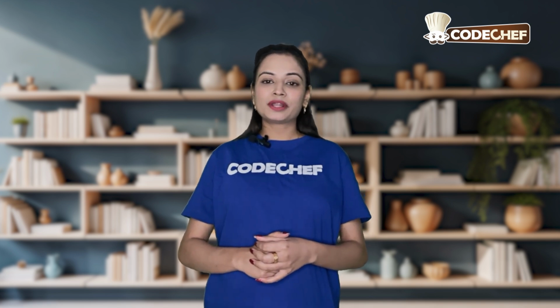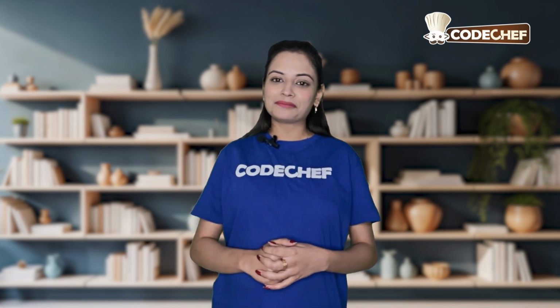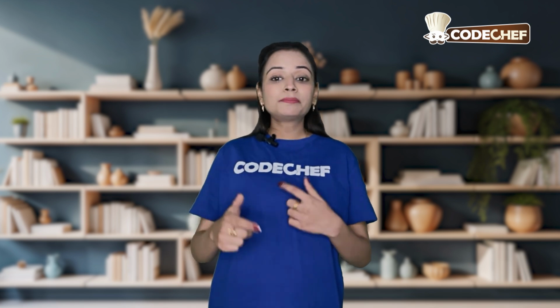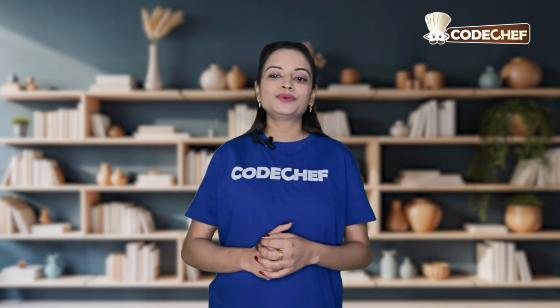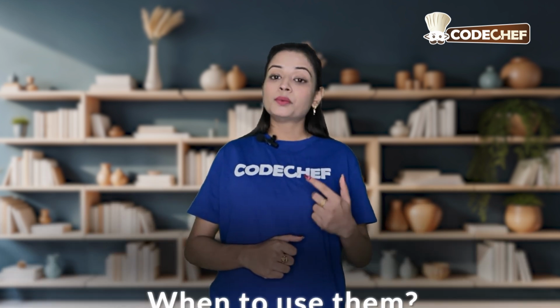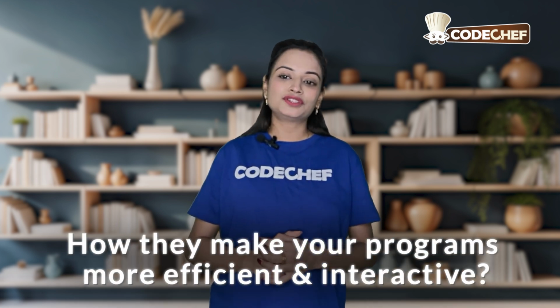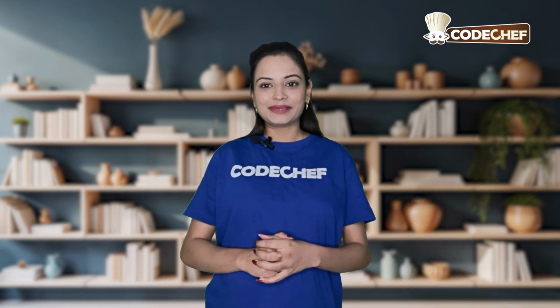Today we are exploring one of the simplest yet most powerful tools in programming, the while loop. If you have ever needed your code to repeat something until a condition is met, this is exactly what you can use. We'll break down how while loops work, when to use them, and how they can make your programs more efficient and interactive. Let's jump right in and start looping.